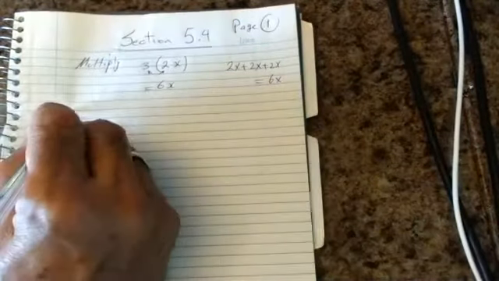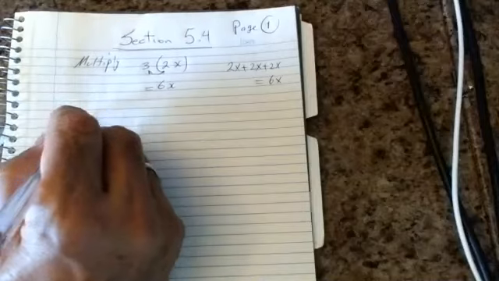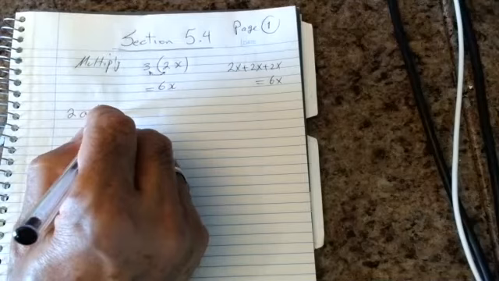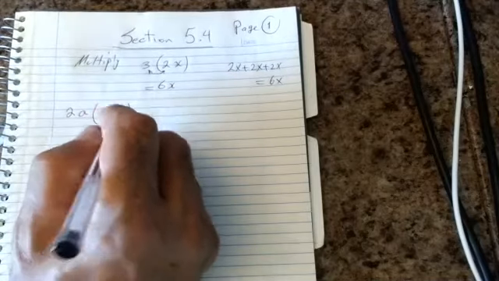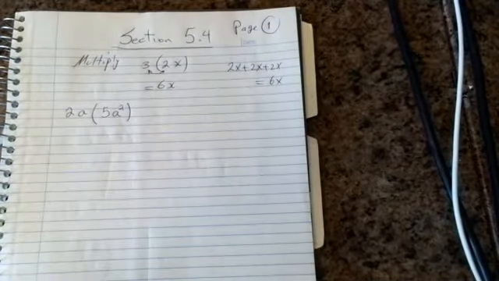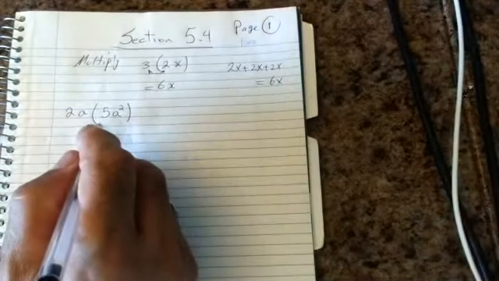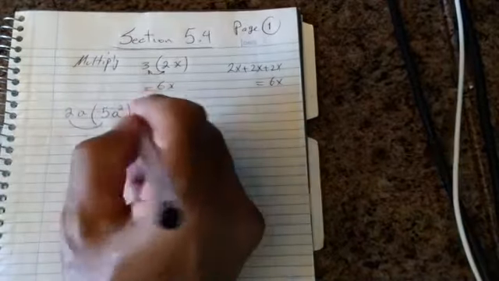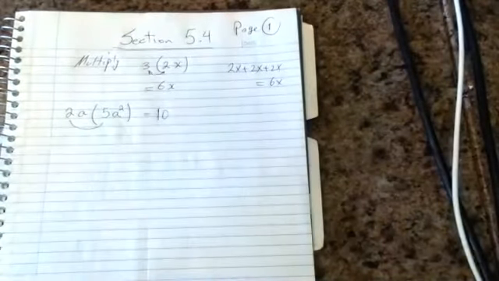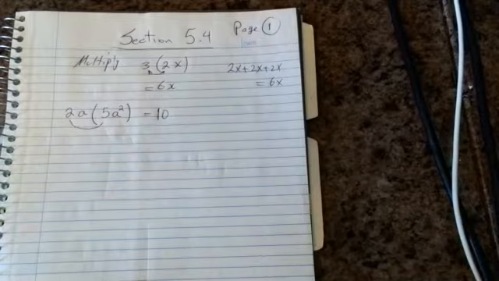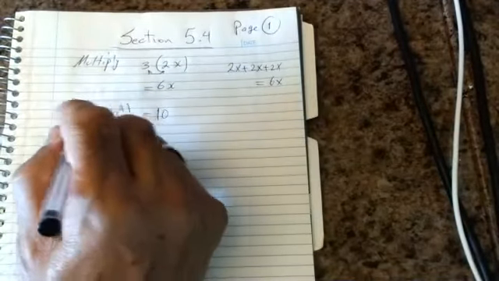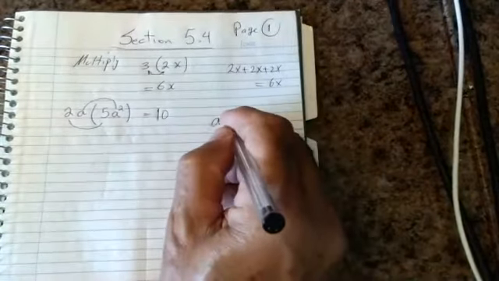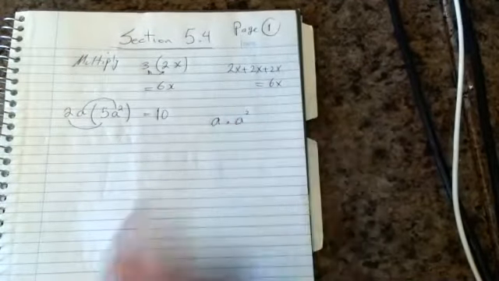If I want to take 2a and multiply by 5a to the power of 2, you multiply numbers first. 2 times 5 is 10. Then you multiply the variables. What is a times a2?